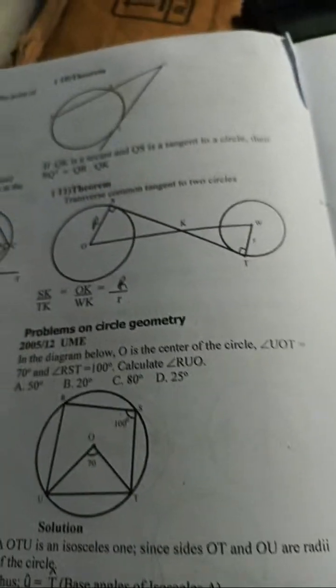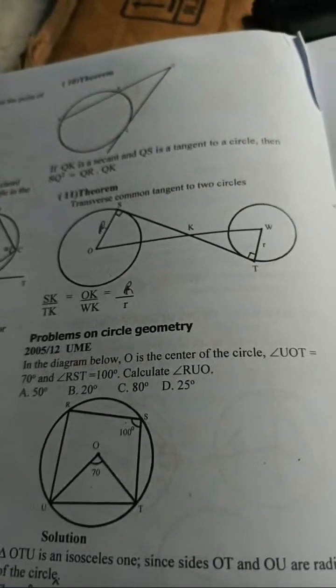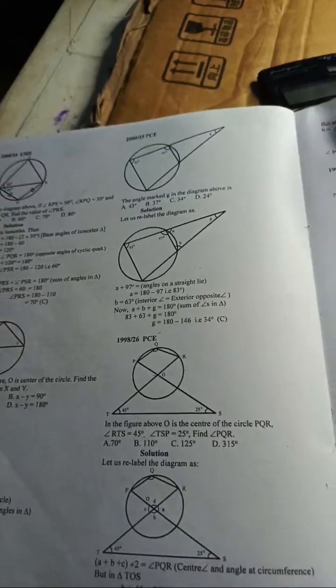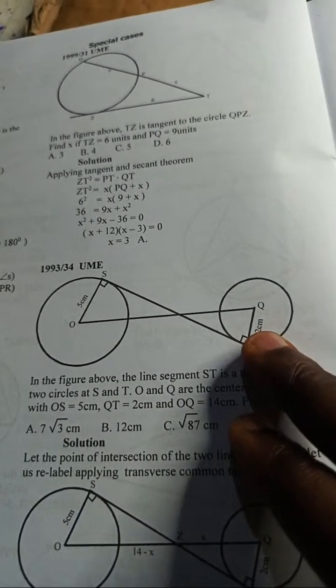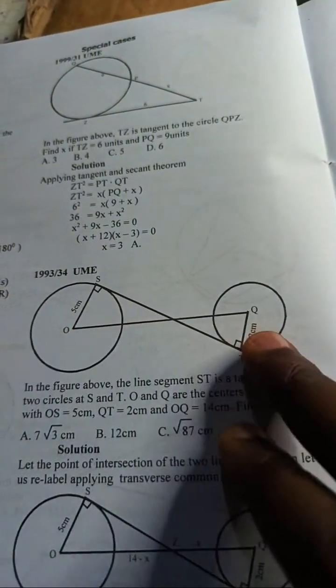Look at this, for example. You can see two circles there. There is a question that asks about it. You can see one circle is 5 centimeters, another circle is 2 centimeters.